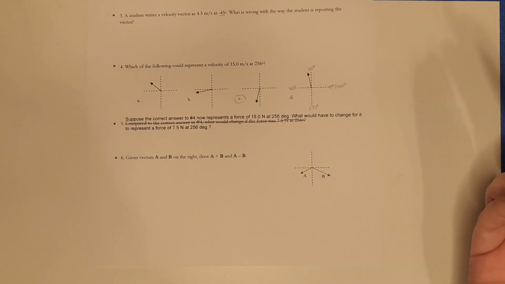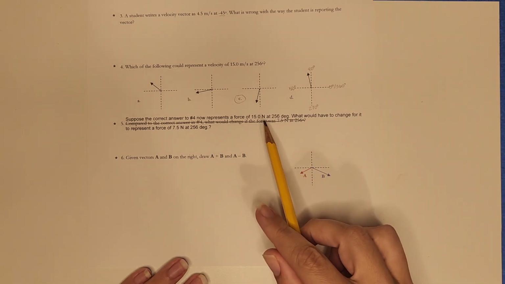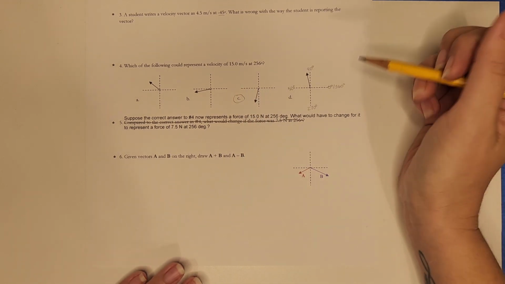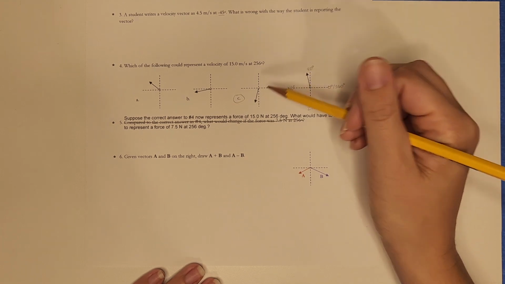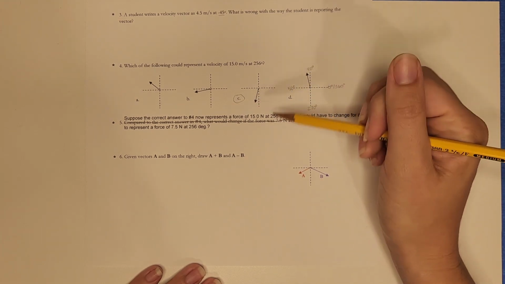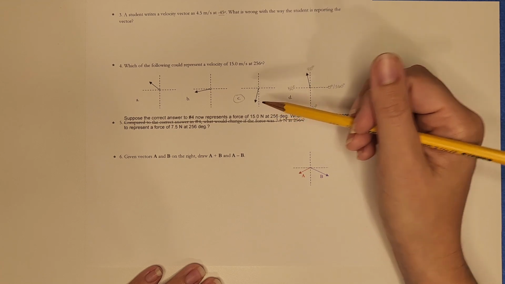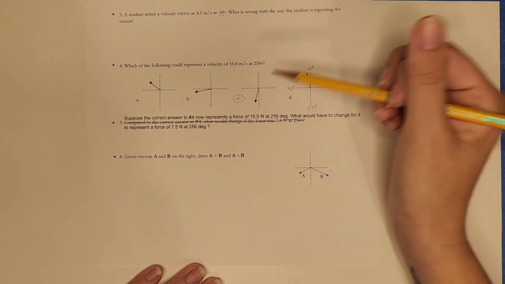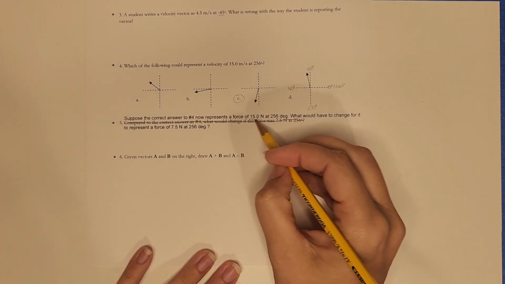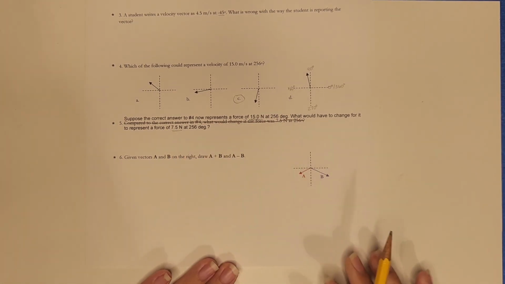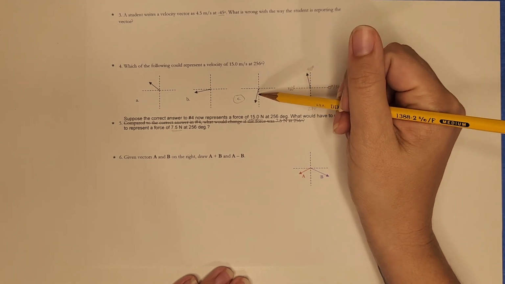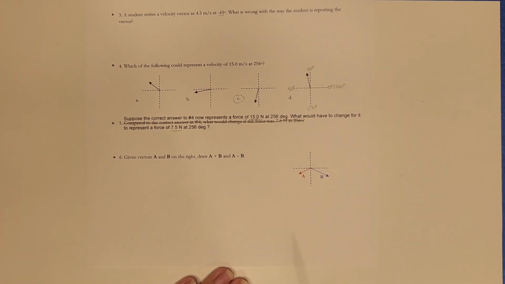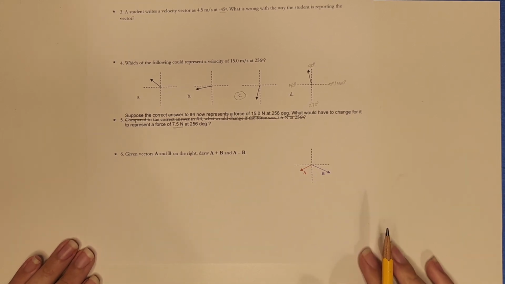Okay, so the angle didn't change. They changed it to newtons instead of meters per second. Not a big deal. So it's saying now this represents 15.0 newtons at 256 degrees. How would it change if it instead represented a force of 7.5 newtons? Well, the length of this arrow represents the magnitude, which is this number of force here. And so the length of the arrow would have to be half as long. I'm not going to write that down, just telling you what the answer is on that one.